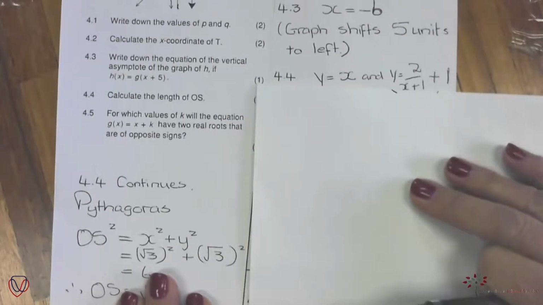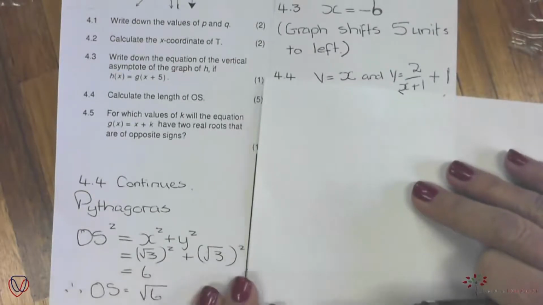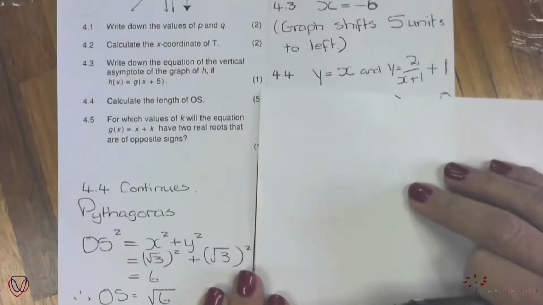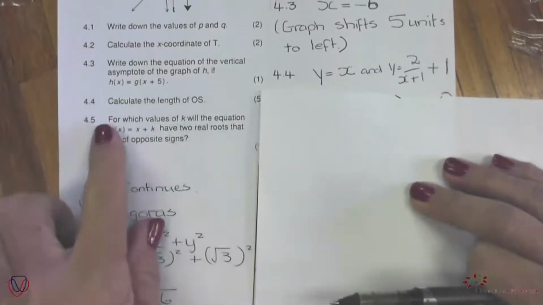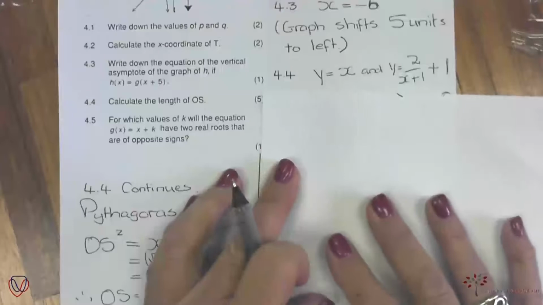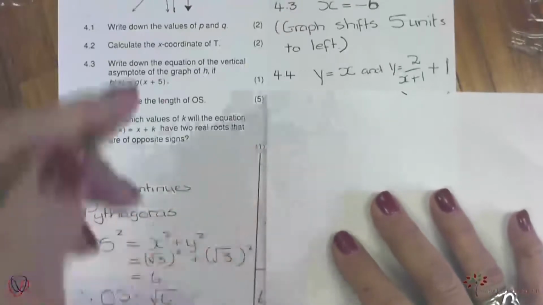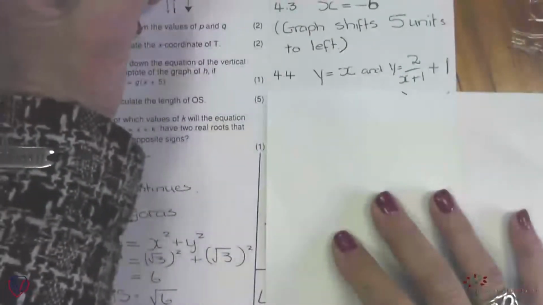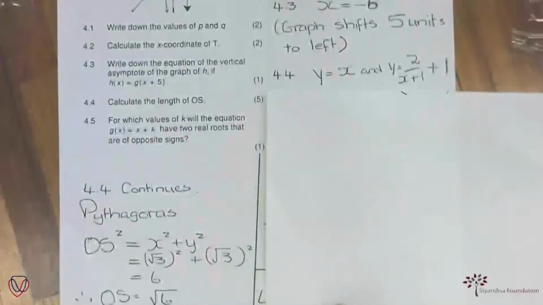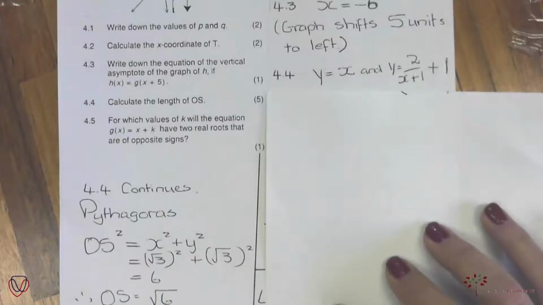4.4, they said, calculate the length of OS. OS, oh, this is a level 4 question again. The length of OS, there to there. Whew, people, you don't have coordinates, you do have S. You don't, yeah, you do have the coordinates. Do you have the coordinates of S?